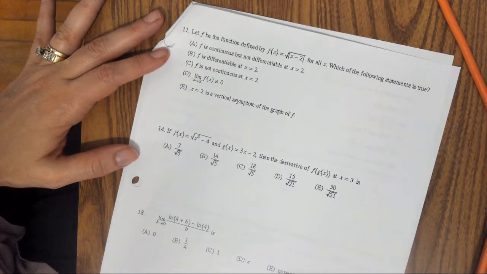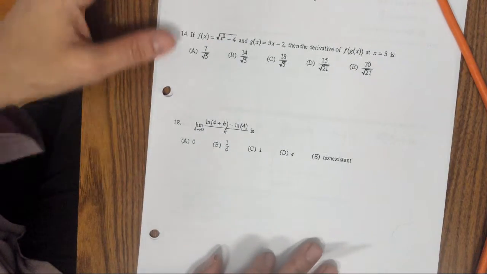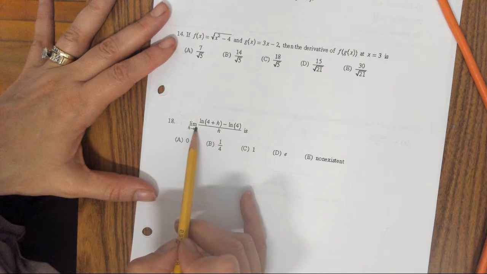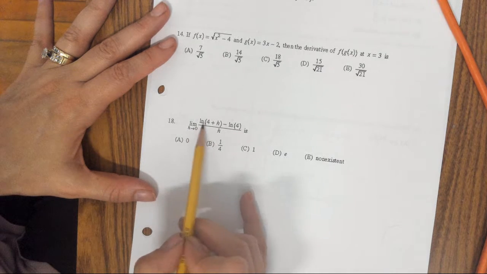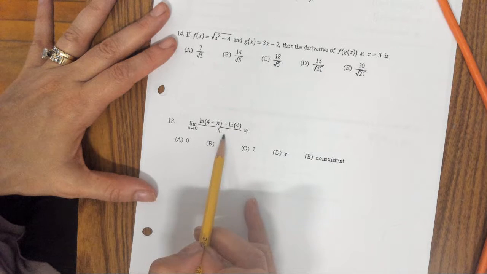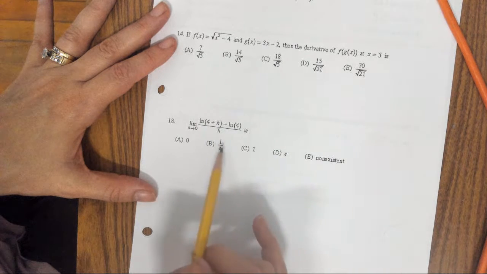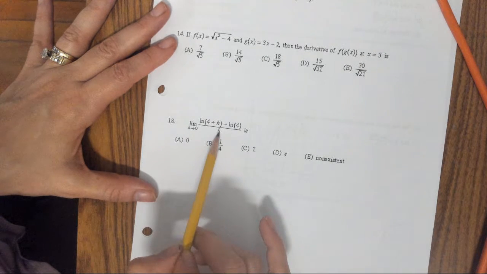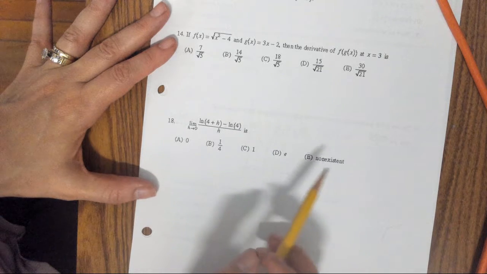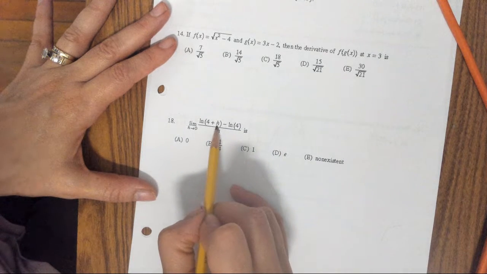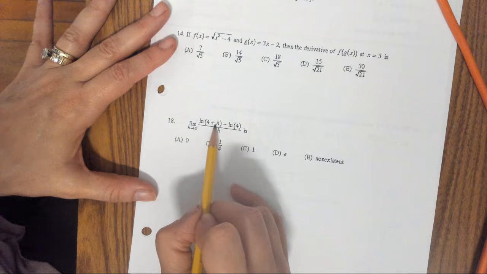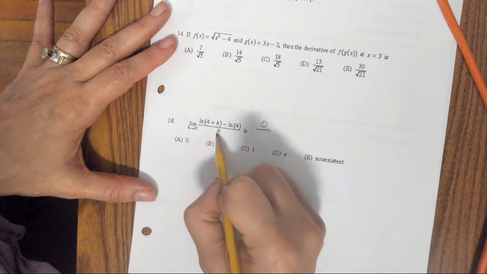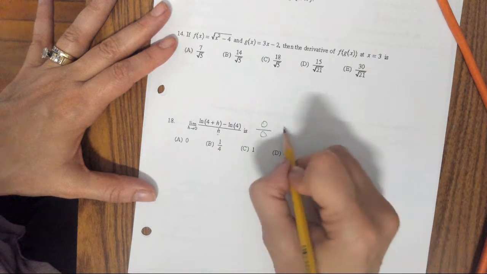One more I wanted to do, and that was number 18. So if we look at number 18, I'm looking for a limit as h approaches 0. And even though this all looks strange, look what this looks like: my f of x plus h minus f of x as h approaches 0. So if I did plug in 0 here, I would have ln of 4 minus ln of 4, which would be 0.